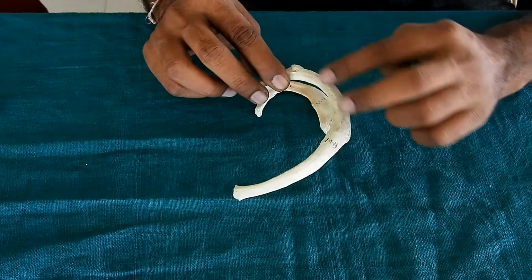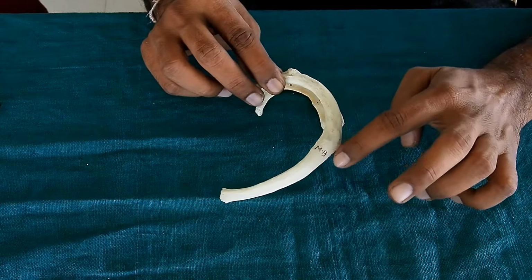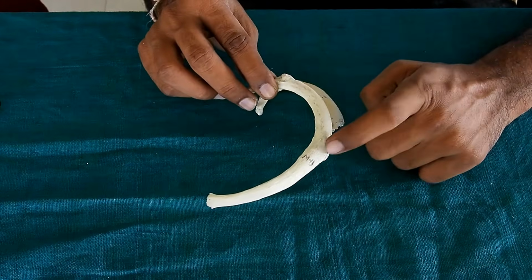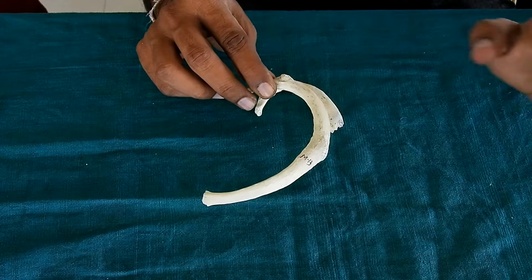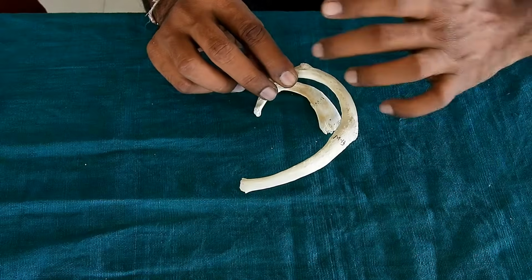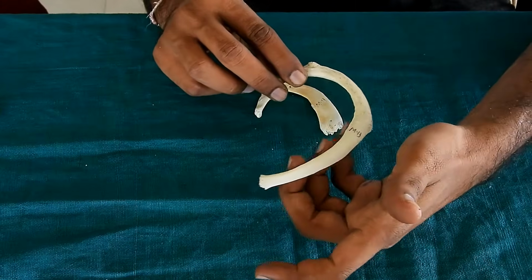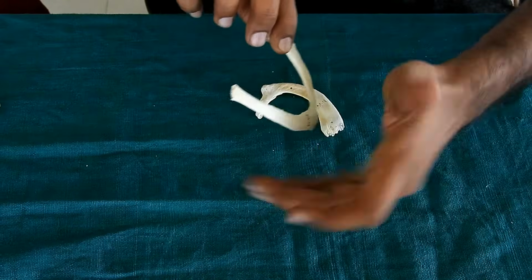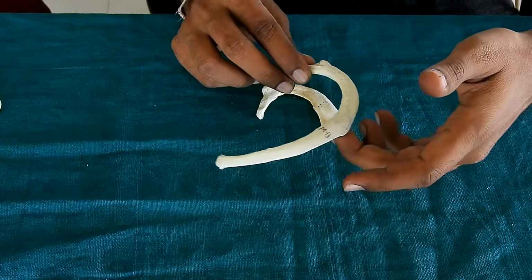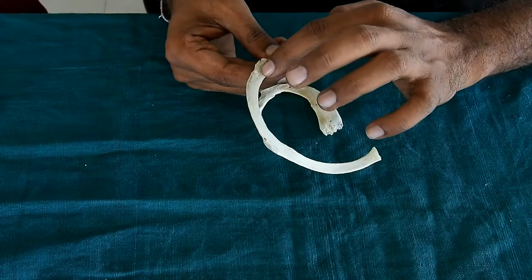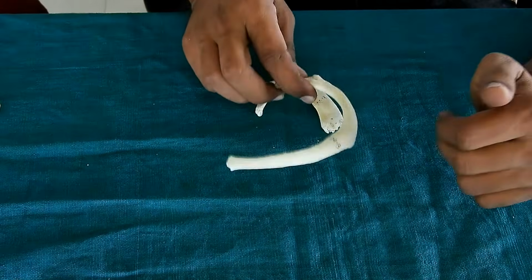On the outer surface near its middle part, you can see it presents a large rough tubercle. Remember, this is a unique feature of the second rib, right? Large rough tubercle on the outer surface. The inner surface is facing more downward than inward, and near the posterior end it is marked by a narrow costal groove.